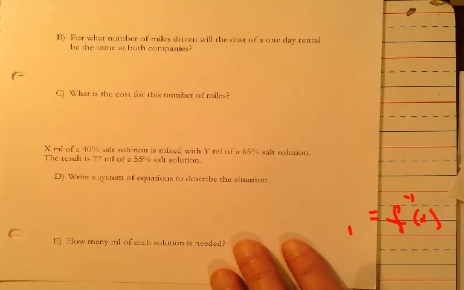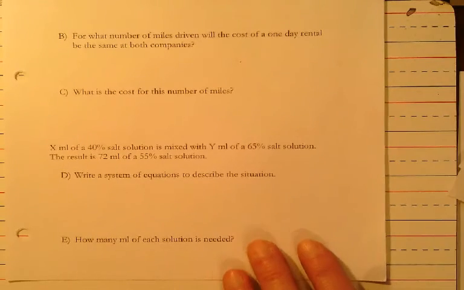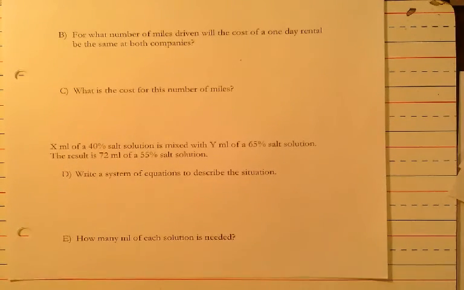Okay, so on this one, you need to make sure that you can write the two equations. So we're going to look at this one right here. So we want to write the two equations that go with this problem. X milliliters of a 40% solution is mixed with Y milliliters of a 65% solution, and we get 72 milliliters of a 55% solution. Okay? So there has to be two equations.